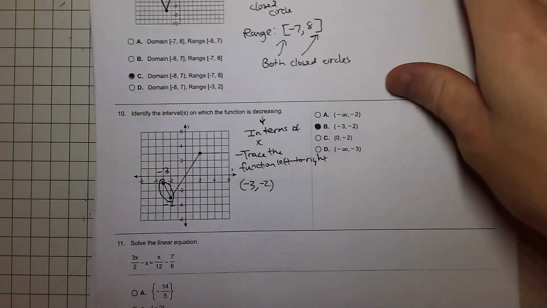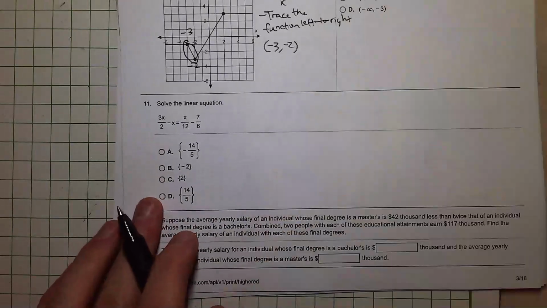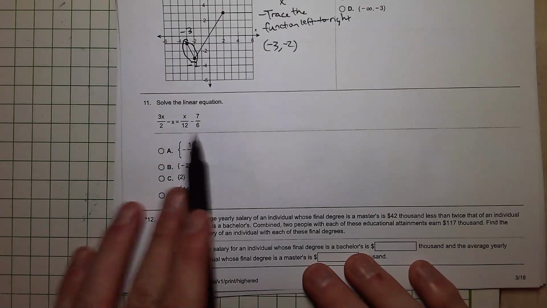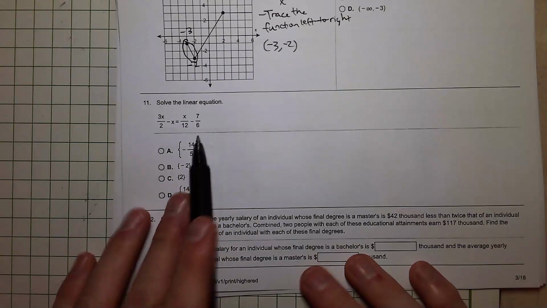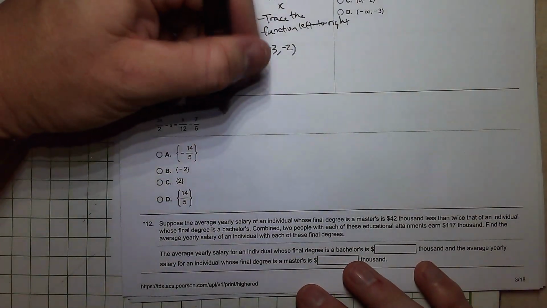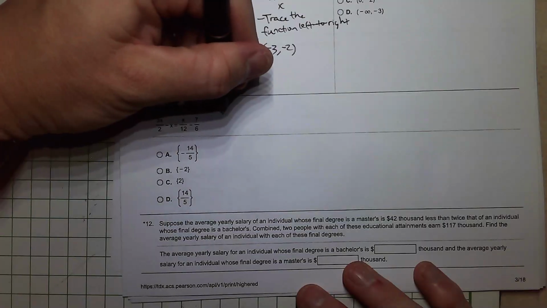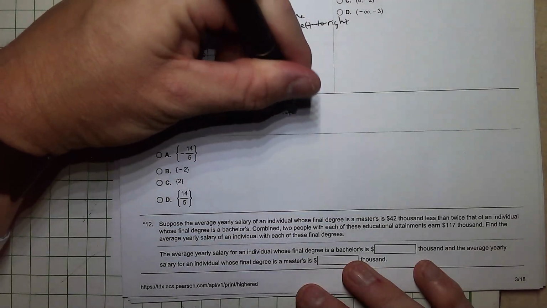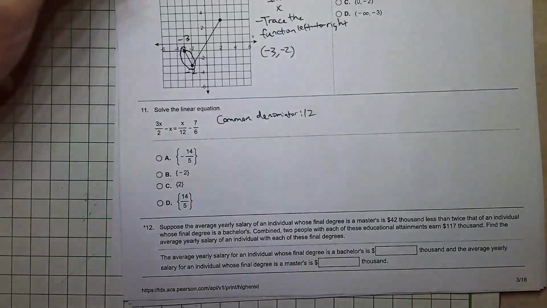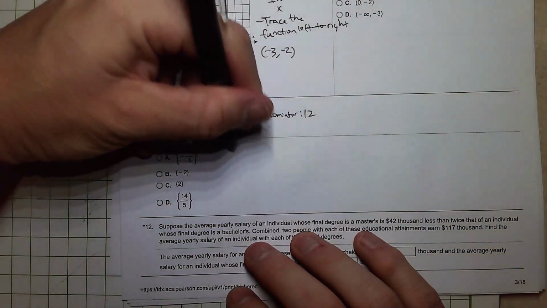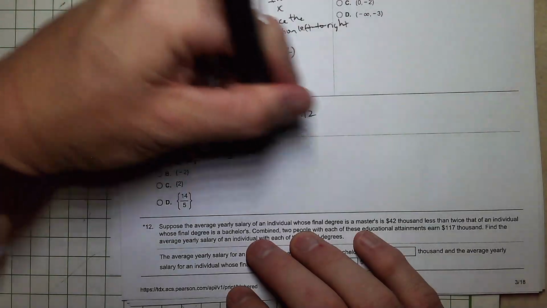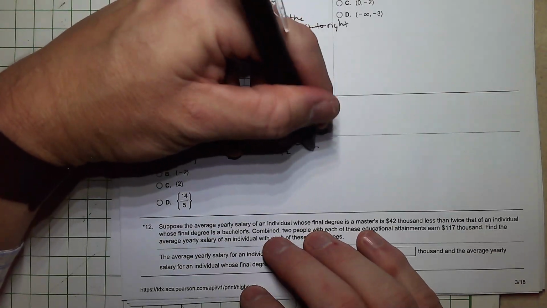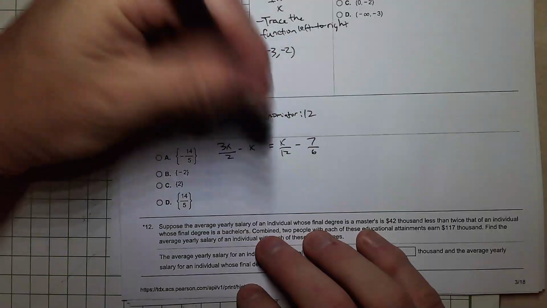All right, 11, solve the linear equation. You have a variety of ways you could do this. One thing you could do is get a common denominator in all of these. The common denominator I want to make them all is 12. So I'm going to write this out here, which would be easier, and leave some space in between. X divided by 12 minus 7/6. So 3/2.